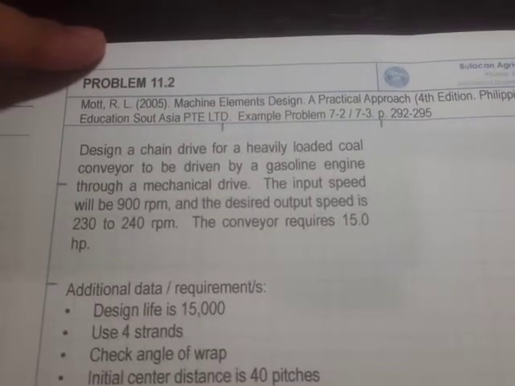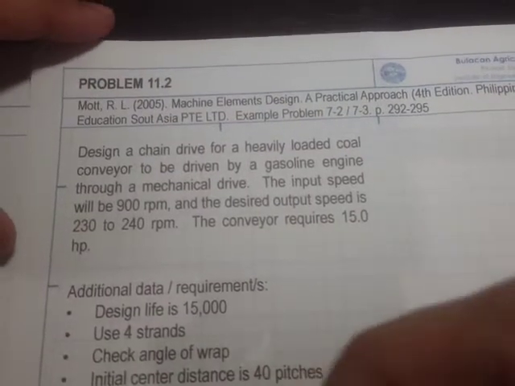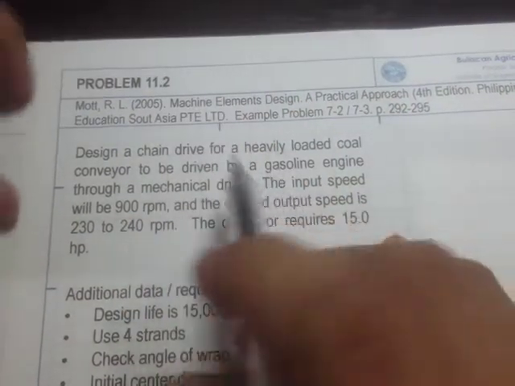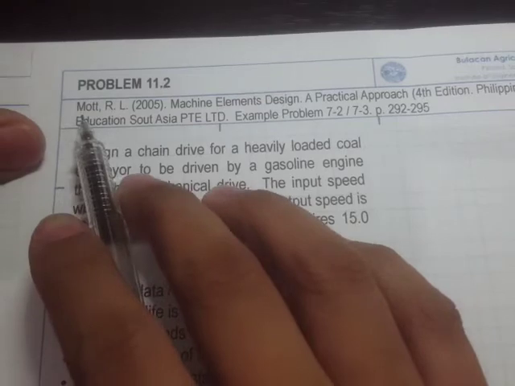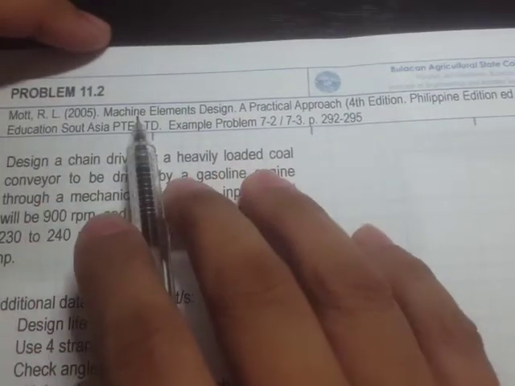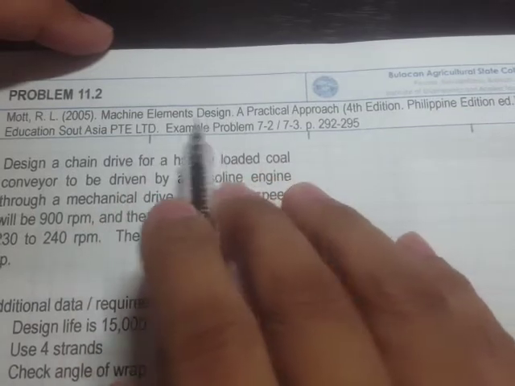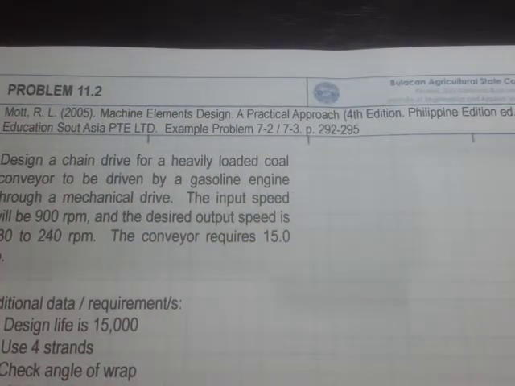Alright, let's do another sample problem for this chain drive topic. And this sample problem is taken from the textbook by Robert Mott, which is one of our reference texts used in this course, Machine Elements Design a Practical Approach.